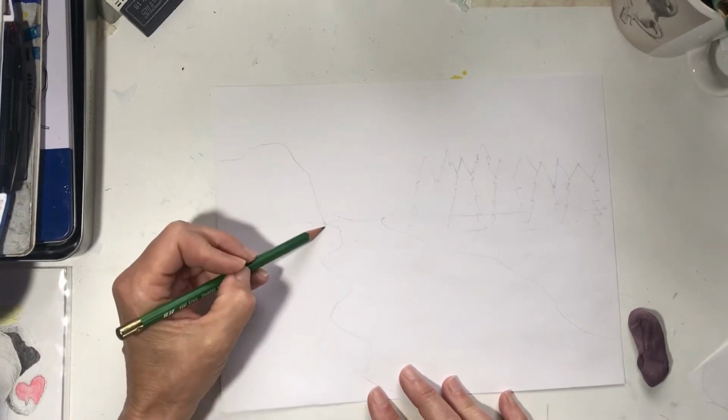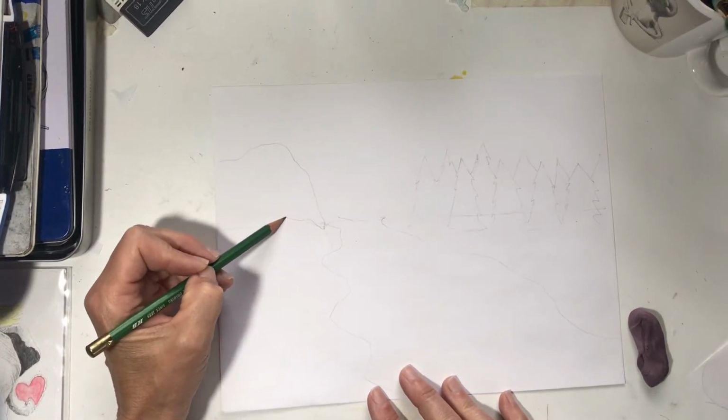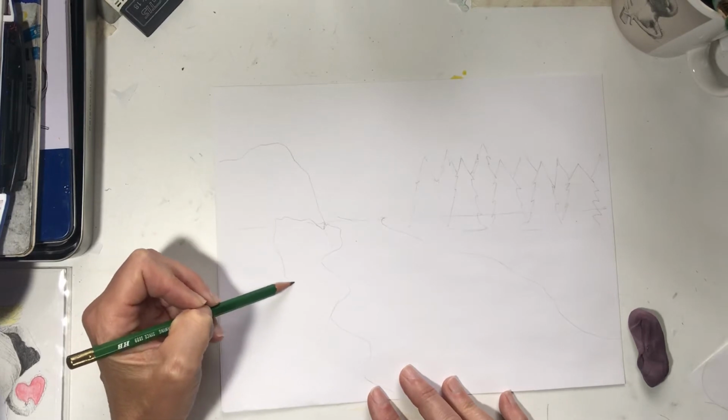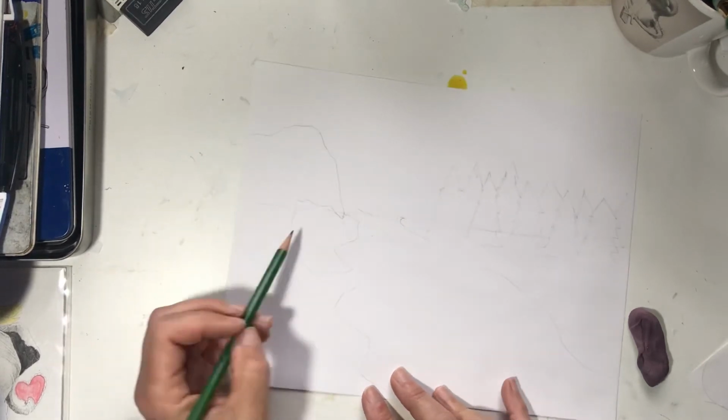And then we're going to do a cutout. A cutout is like the entrance to the cave. Who's ever been in a cave? I was in one once.